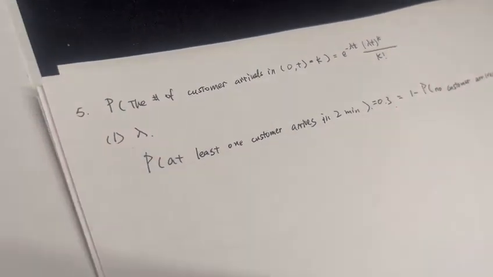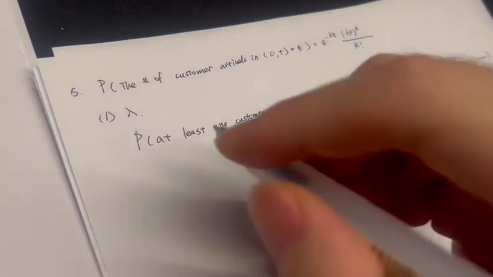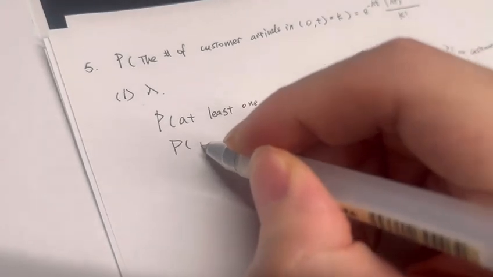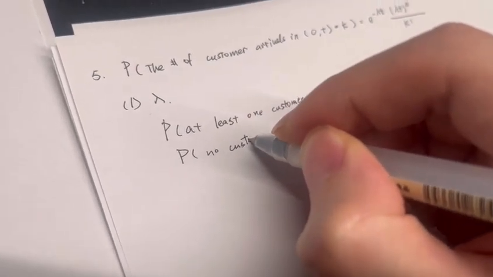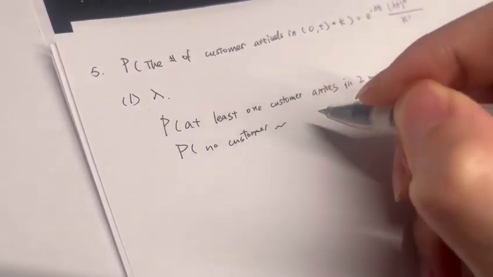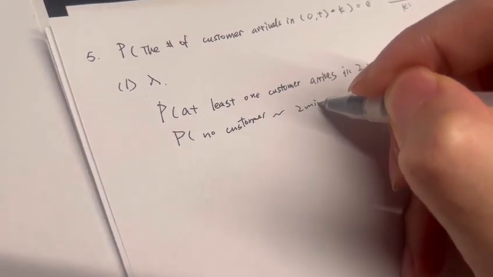So the probability that no customer arrives in 2 minutes is 0.7.